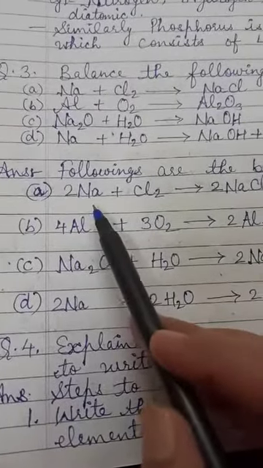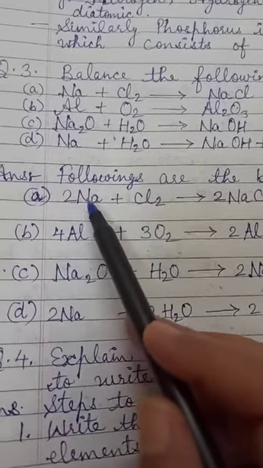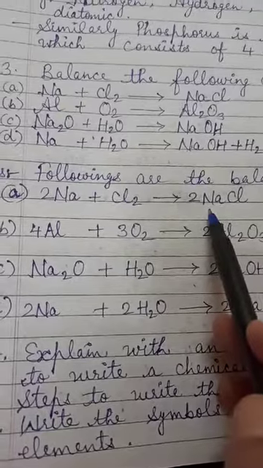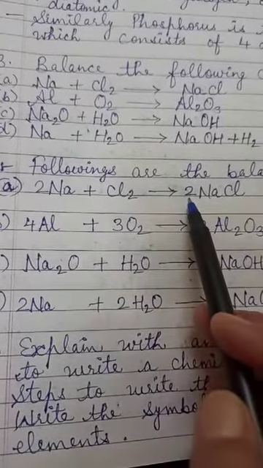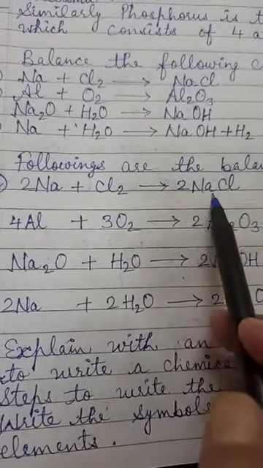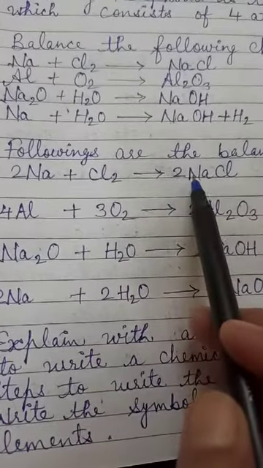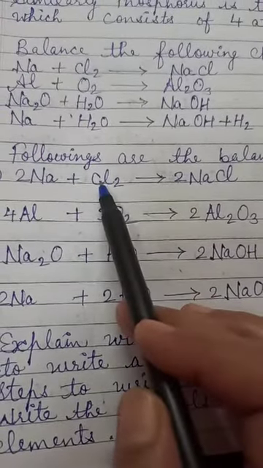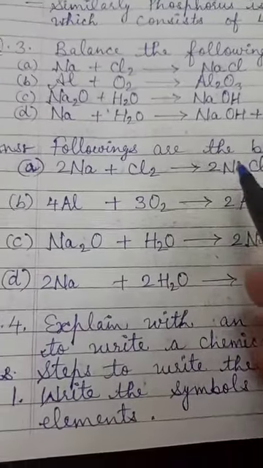For the first one, if we write 2 in front of sodium, and here also if we write 2, then it can be written as a balanced equation. This 2 means 2 sodium and 2 chlorine. So here 2 chlorine are there, and here 2 sodium are there. So this equation is balanced.